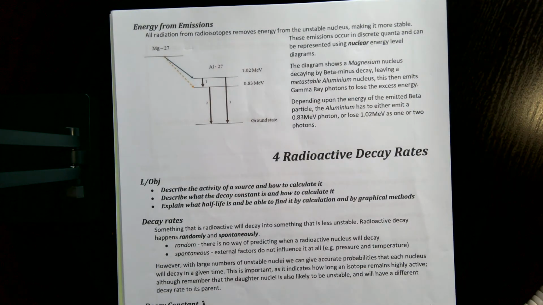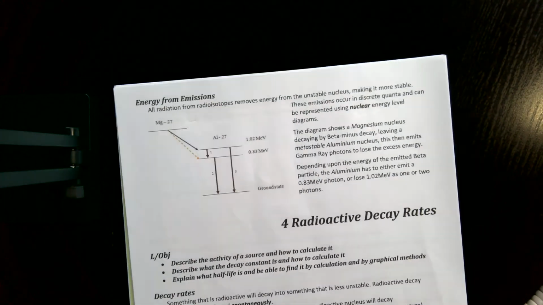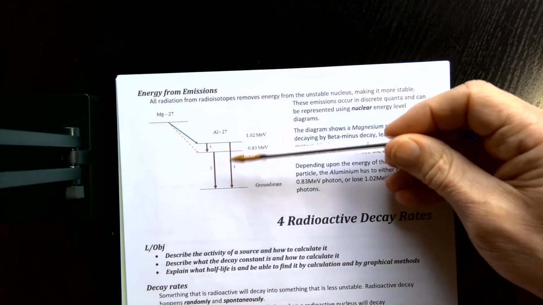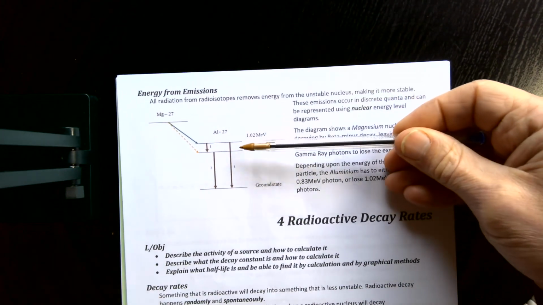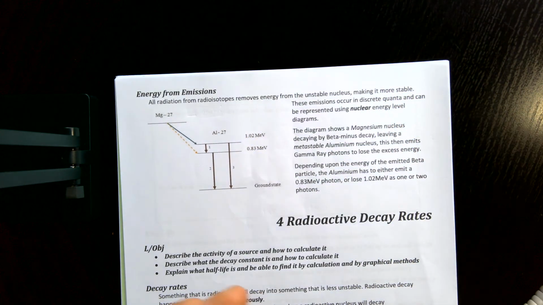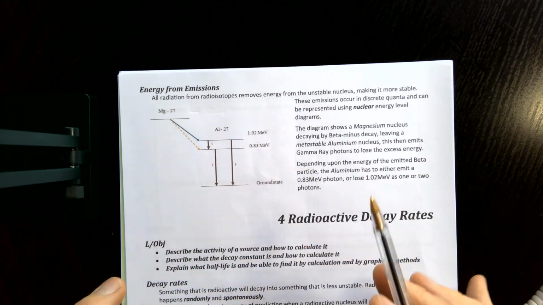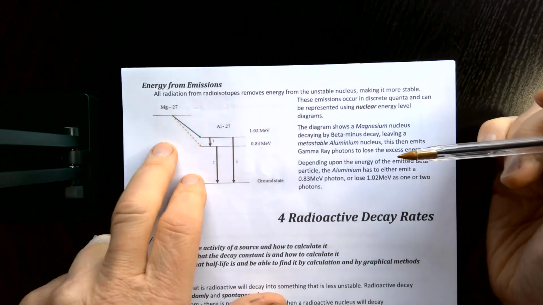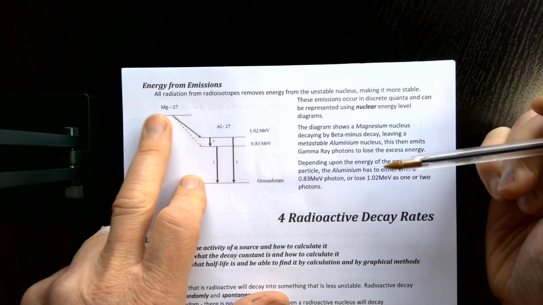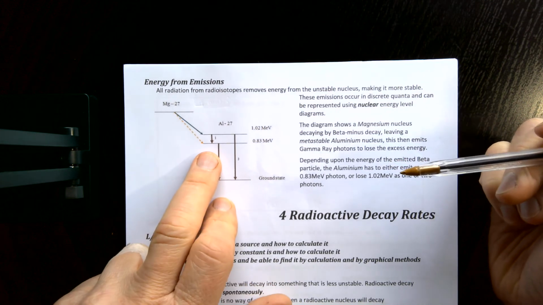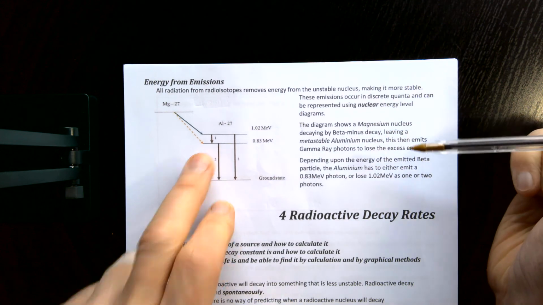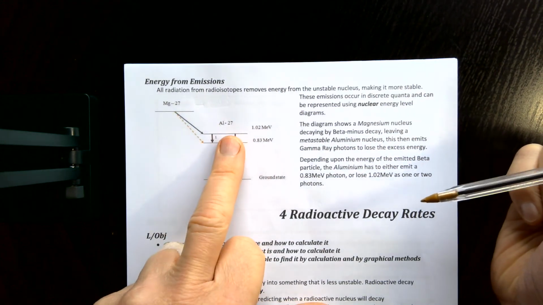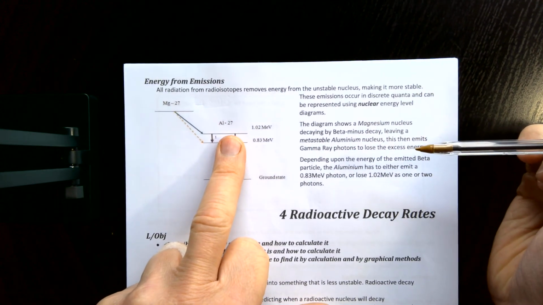So how does that work? Well, let's link that in. It's exactly the same as energy levels for electrons, apart from a couple of bits. So here, for example, is magnesium-27, and that decays by a process to become aluminium-27.